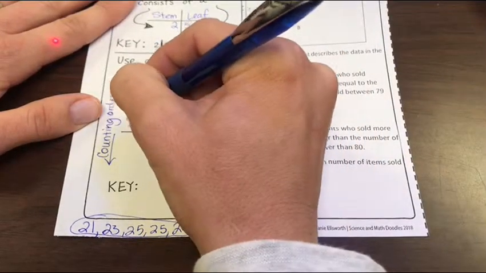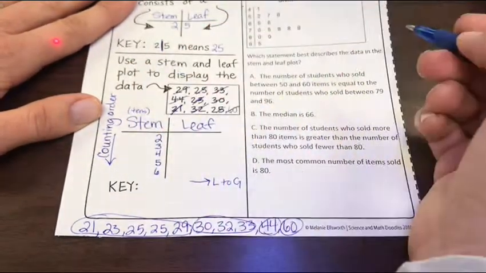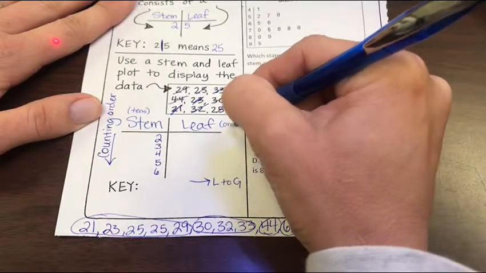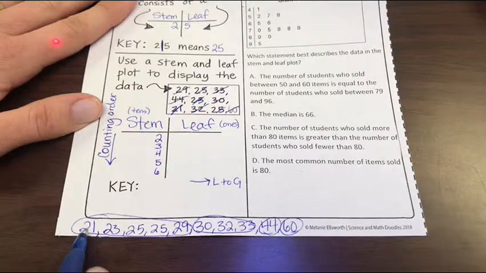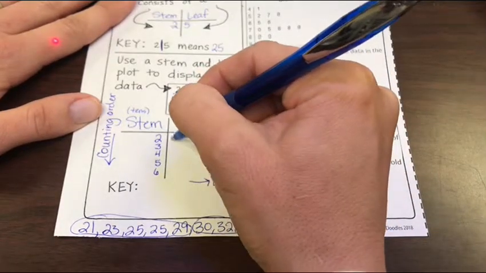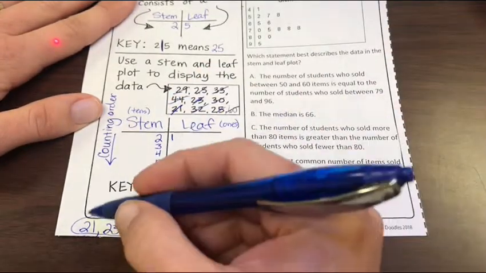So for the most part, this is the tens place. It could go into the hundreds, and the leaves are always just the ones place. So we're going to start with 21. So we're going to say 21. That's how we would write 21.